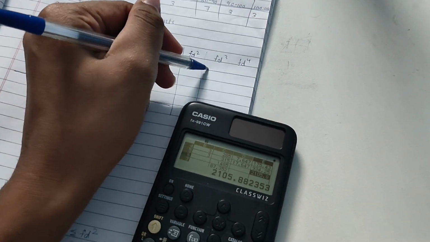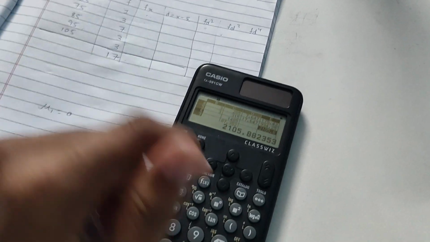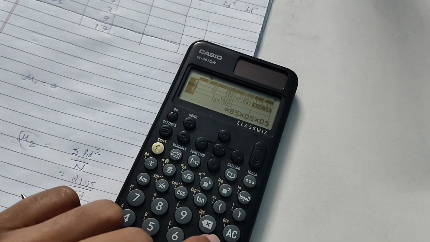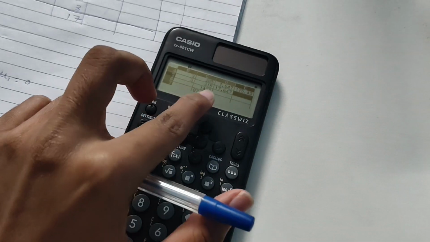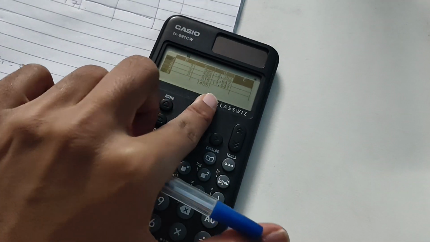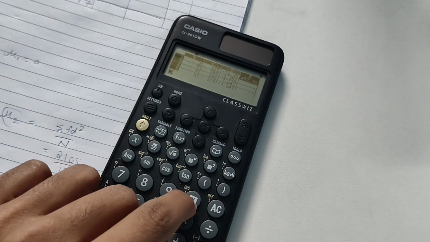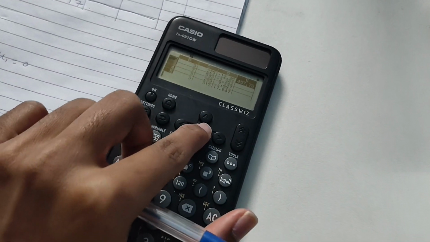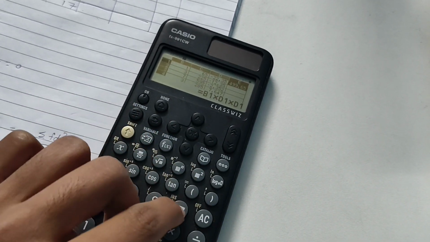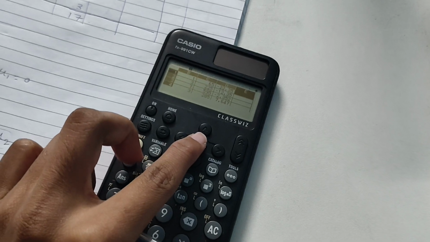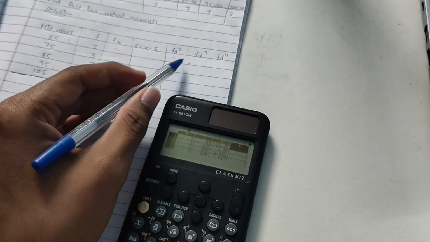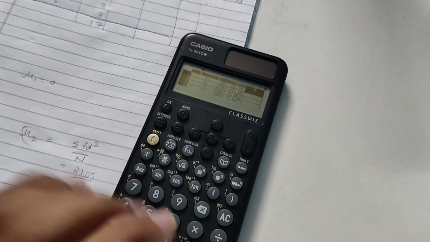Similarly, you could repeat the same. So you could delete a column. So let's just delete this column itself. You could just go to each cell and click on backspace without pressing OK. Yeah, so once we delete a cell, now we have already calculated fd square. So now we need fd cube.